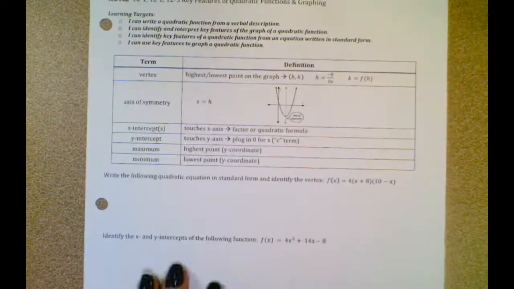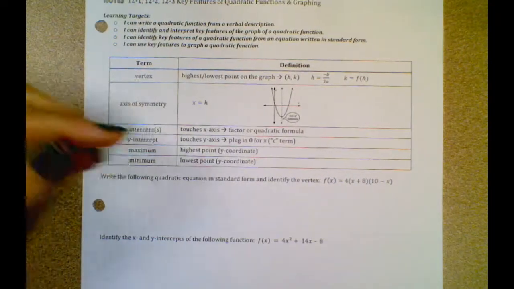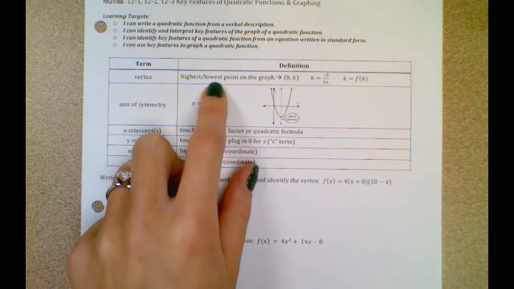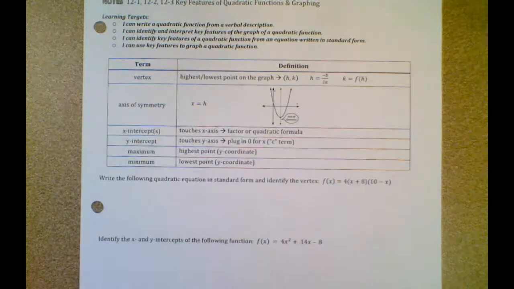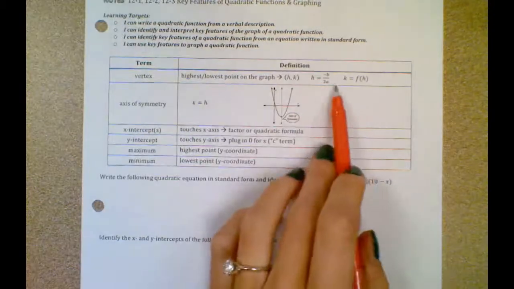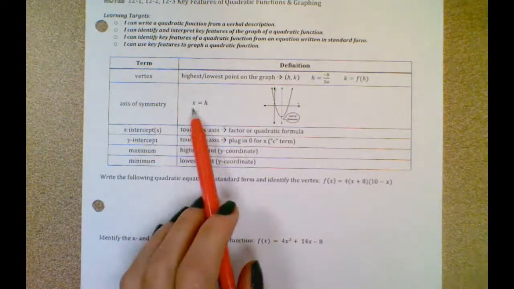All right, if you look at this box down here, we've heard a lot of these terms already. We're just kind of bringing everything together now. So remember, the vertex is the highest or lowest point on the graph. That's very similar to your max or your minimum. It's the same point. To find the vertex, remember it's (h, k), and here's the little formula to find h, and then how to find k. Your axis of symmetry is x equals h.